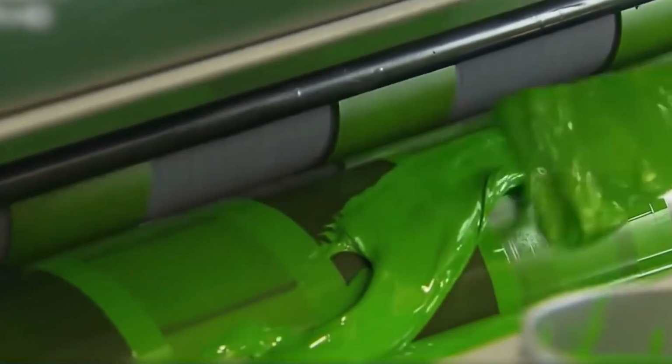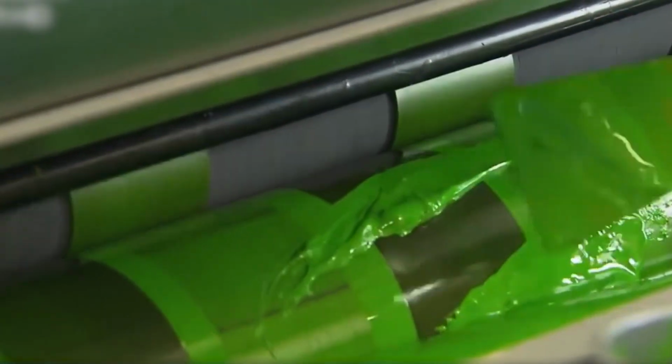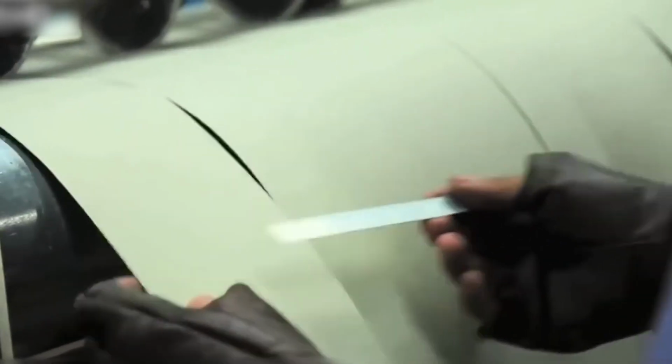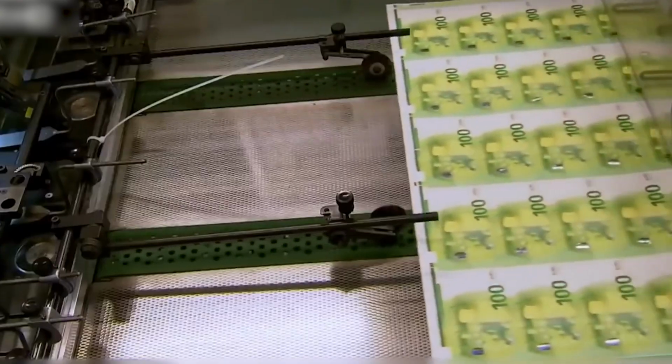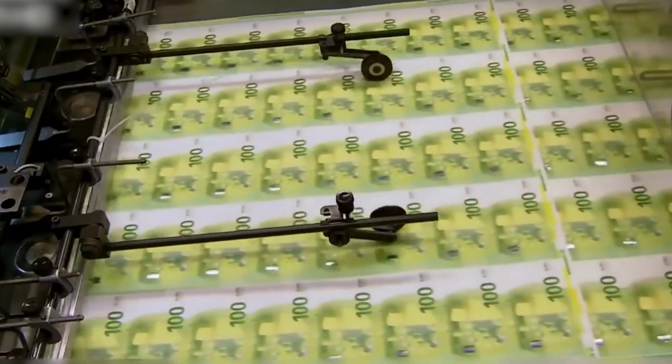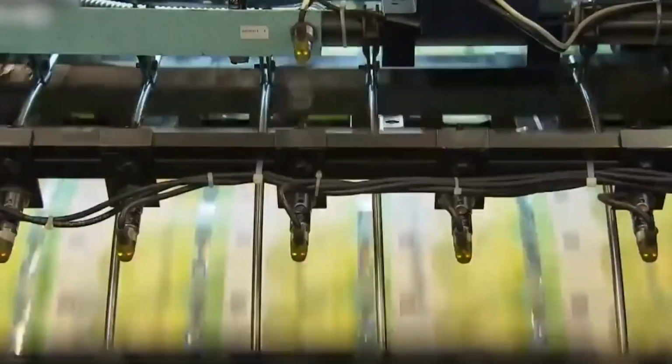Offset printing involves transferring the ink from the printing plate onto a rubber, which is then transferred onto the paper. The process is called offset because the ink isn't transferred directly from the plate to the paper, but rather is offset onto an intermediate surface first.